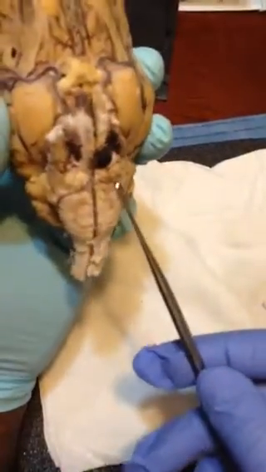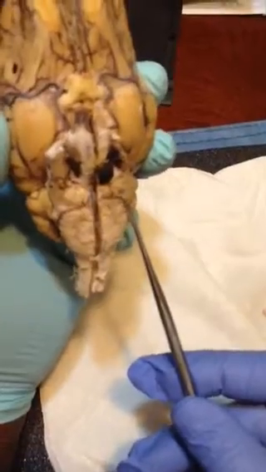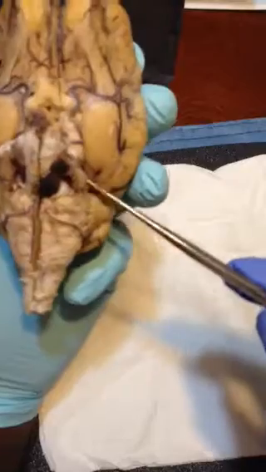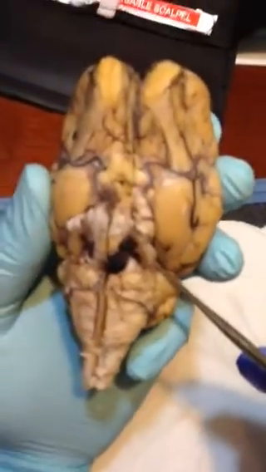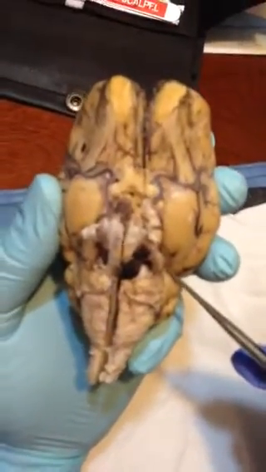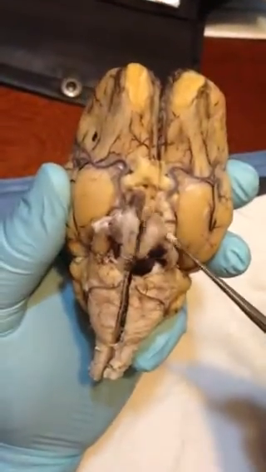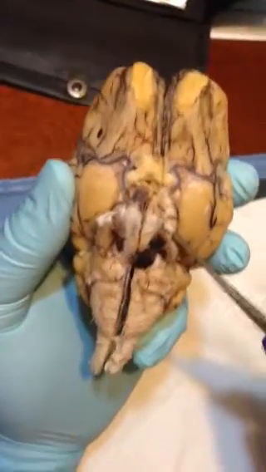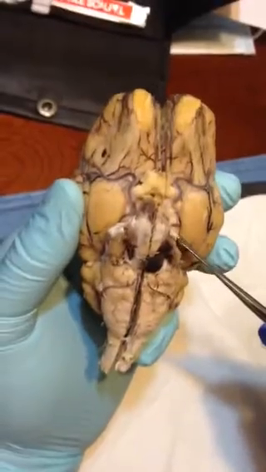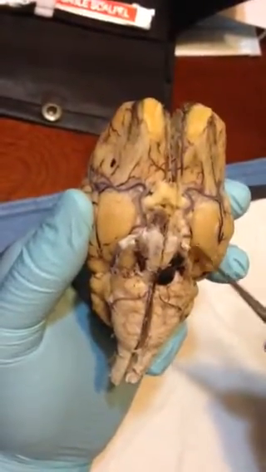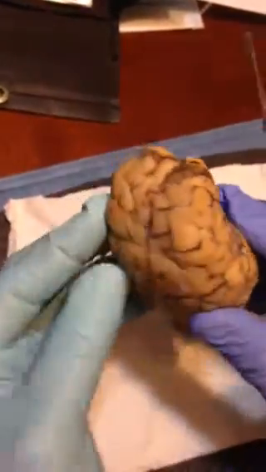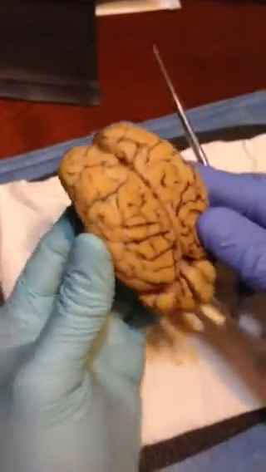Abducens is the nerve right here, abducens nerves. And right here around the corner here, you have the trochlear, and then right above it there, superior to that, is the trigeminal nerves right there.